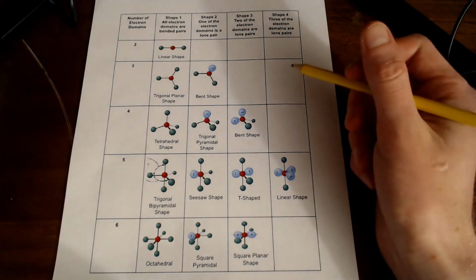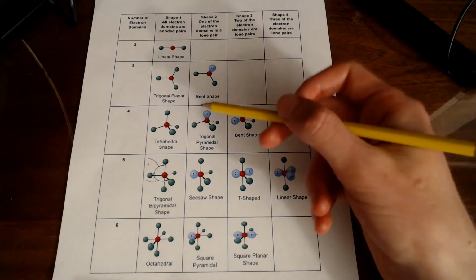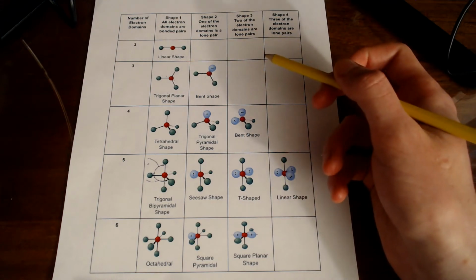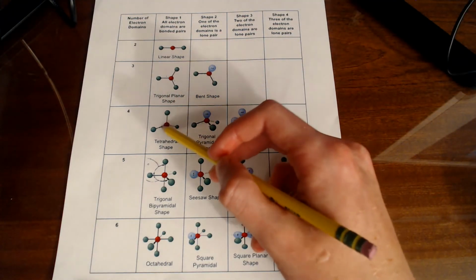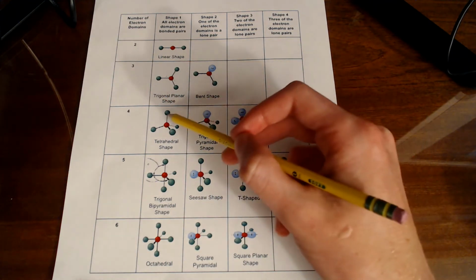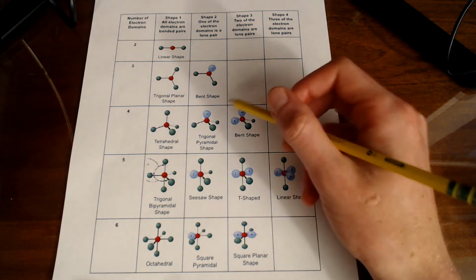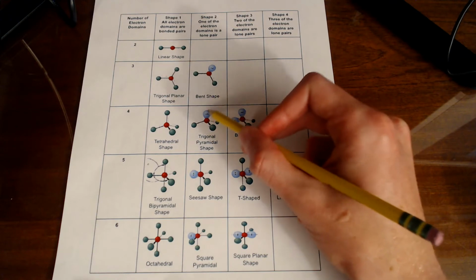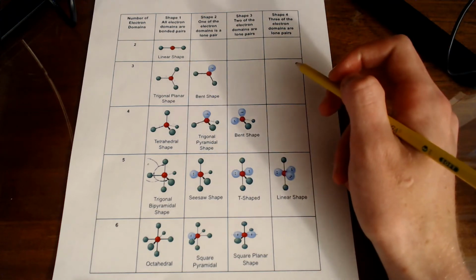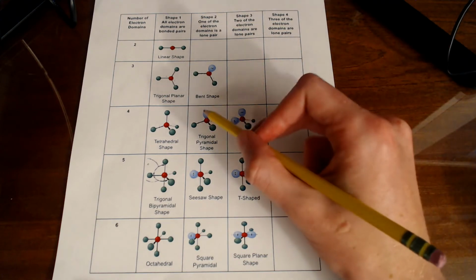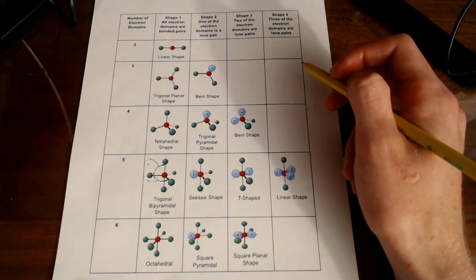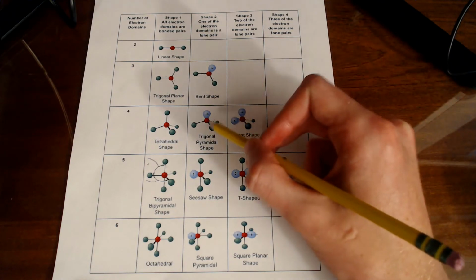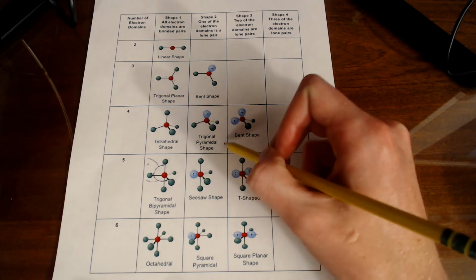In order to know a VSEPR shape and how it would actually look, we have to know the number of electron domains and the number of bonded domains. For example, in this case we have 1, 2, 3, 4 electron domains, but we only have 1, 2, 3 bonded domains. So this shape would be trigonal pyramidal.